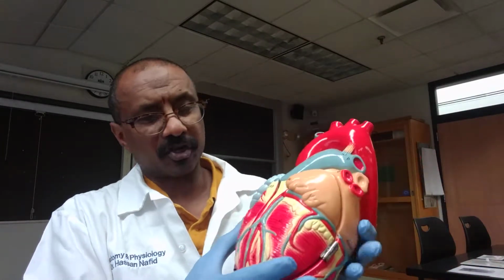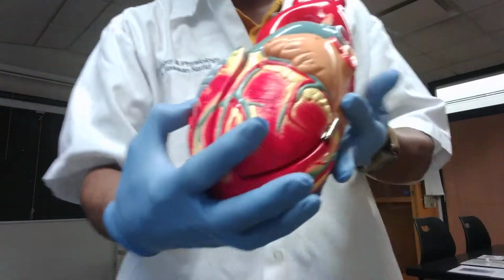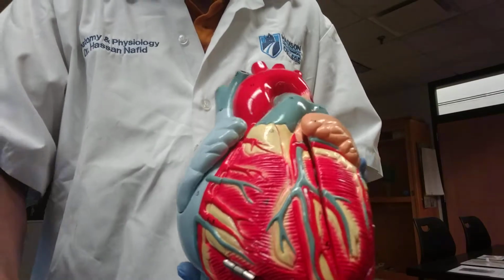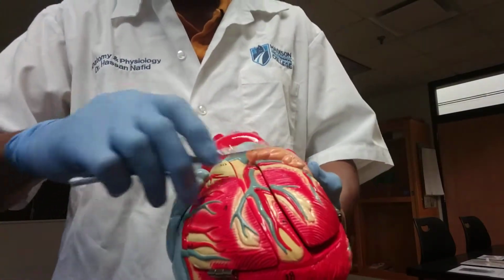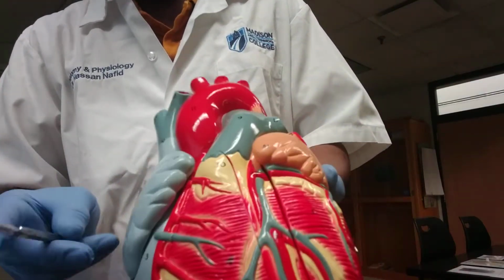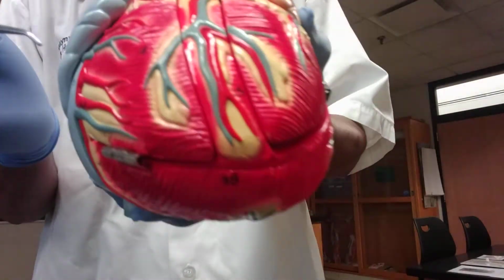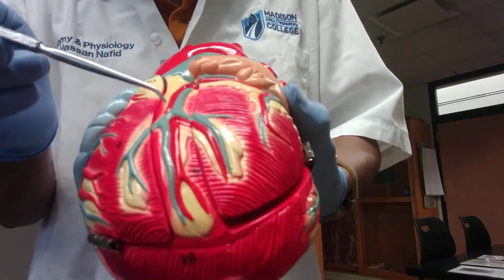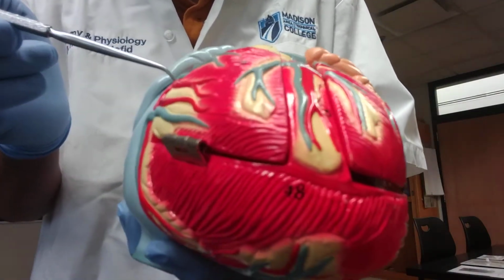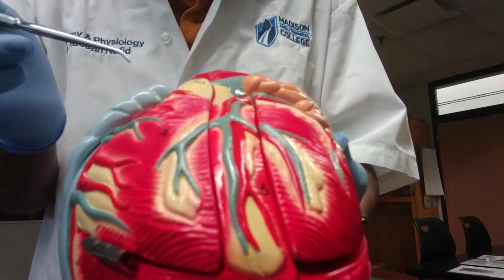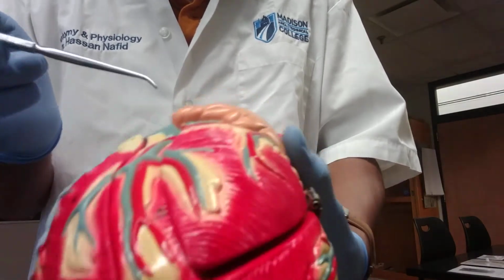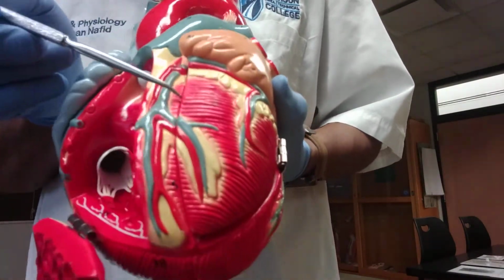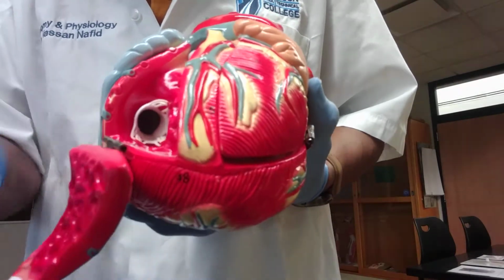Let me show you the structure of the heart. This is called the heart of America and we use it as a model to show you the anatomy of the heart. If you take a look at the surface anatomy of the heart, you see some vessels running here, blue and red. These we call the coronary vessels, or coronary arteries and veins. I'm going to show you here, this is the left side and this is the right side.